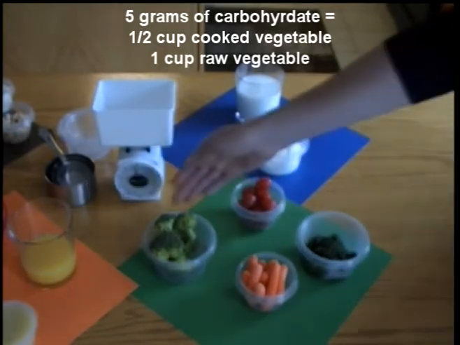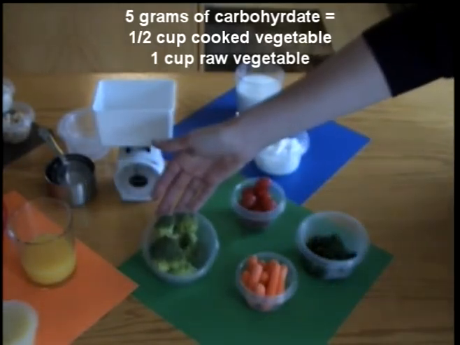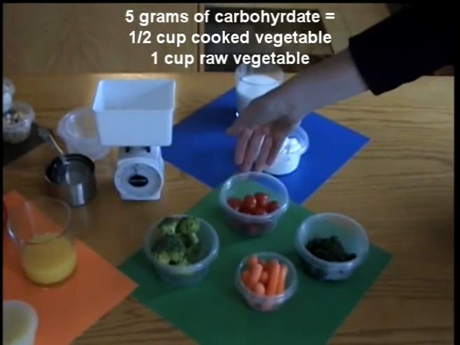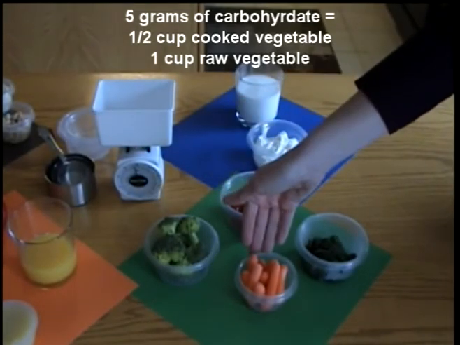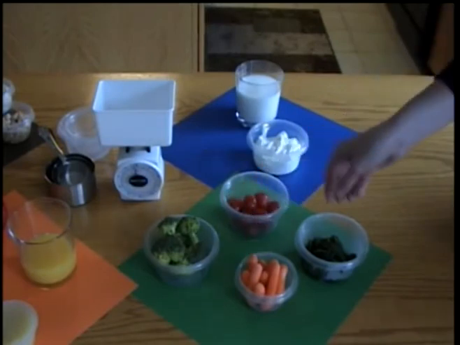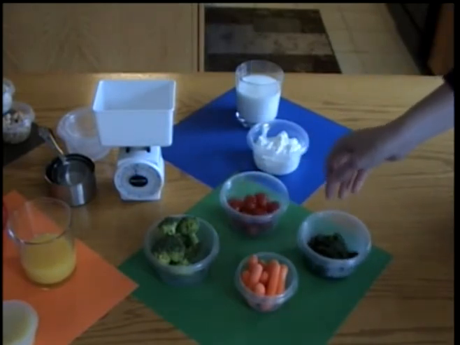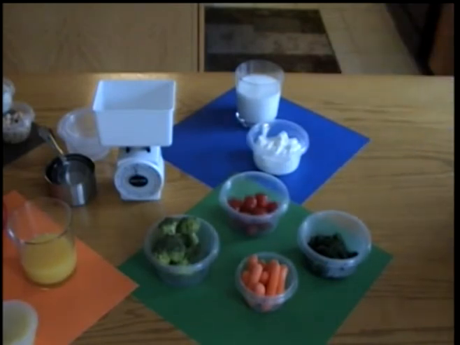So here I have 1 cup raw broccoli, 1 cup of raw tomatoes, 1/2 cup of cooked carrots, and 1/2 cup of cooked spinach, each equivalent to 5 grams of carbs.